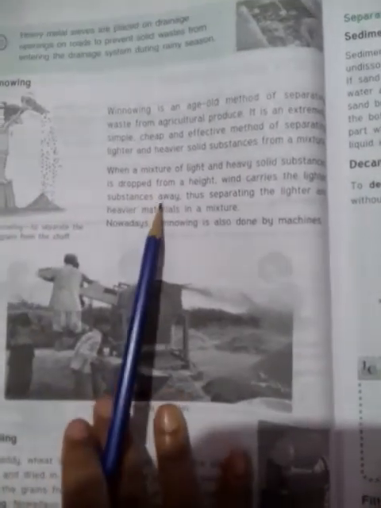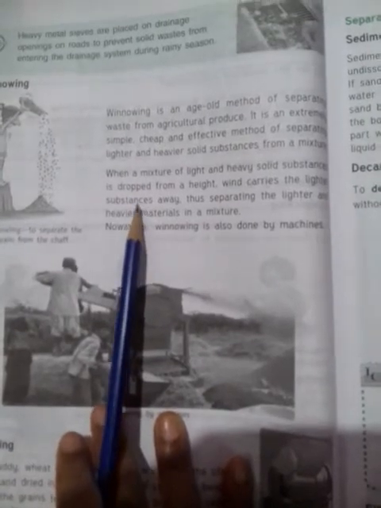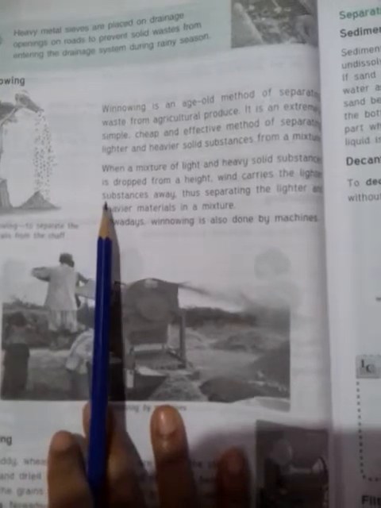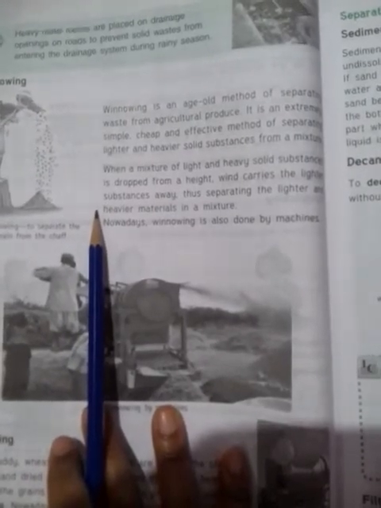Thus the lighter substance and the heavier substance would be separated.